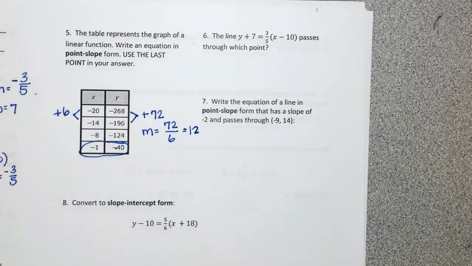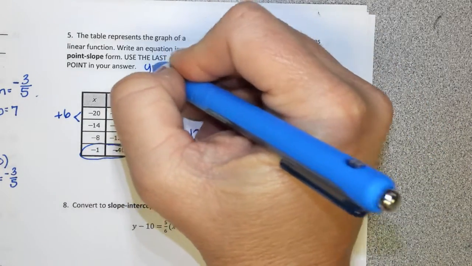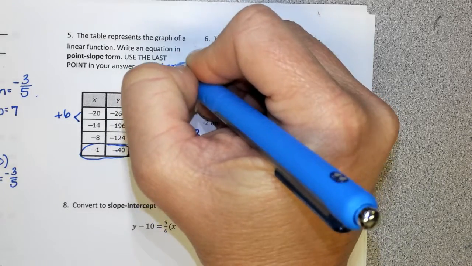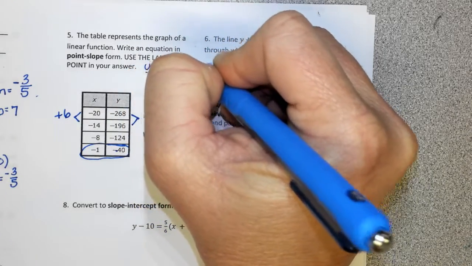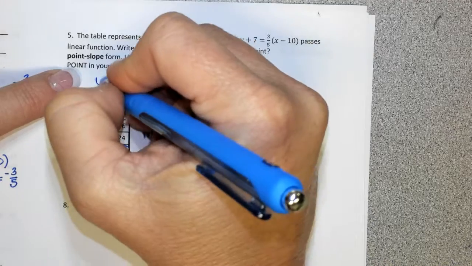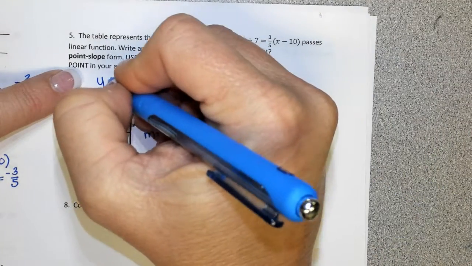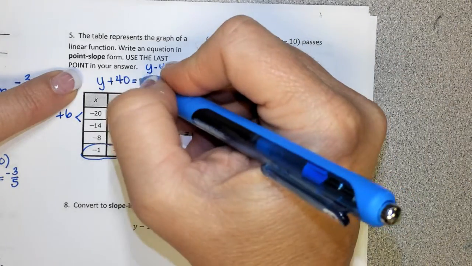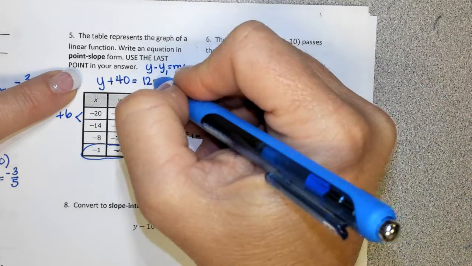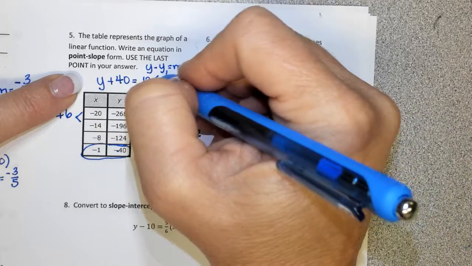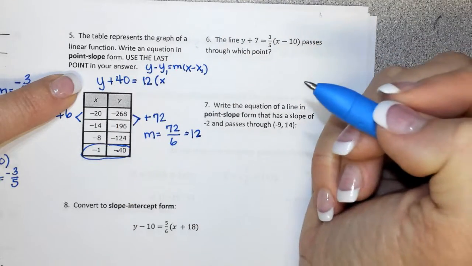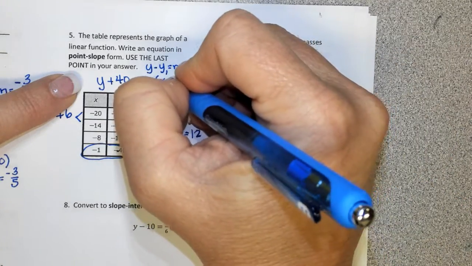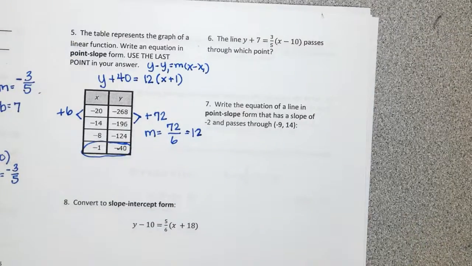Now do I have everything I need to write it in point slope form? Okay, so remember point slope form is that y minus y1 equals m times your x minus x1. So I have y plus 40 because my y value is negative equals 12 and then x plus 1 because again my x value is negative, so it changes it to a plus sign.